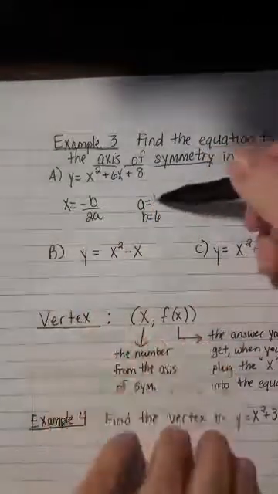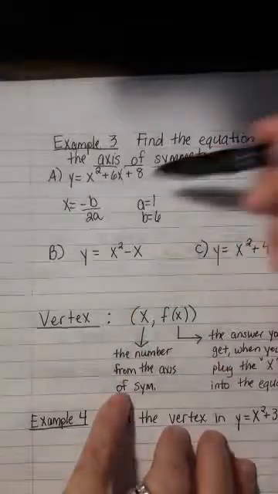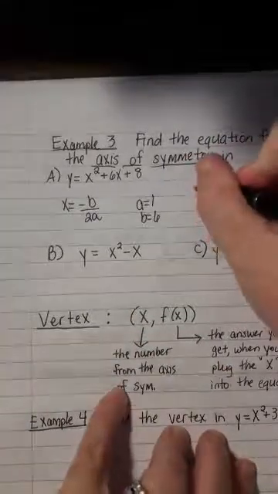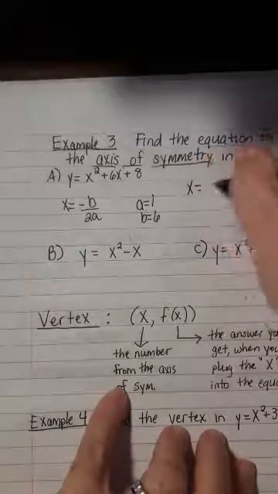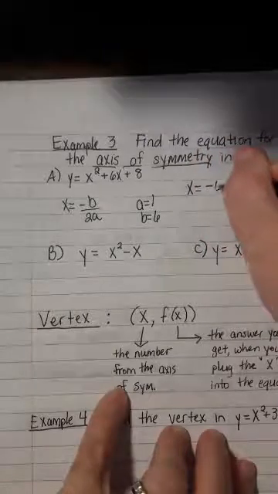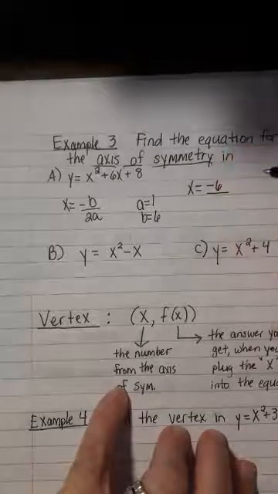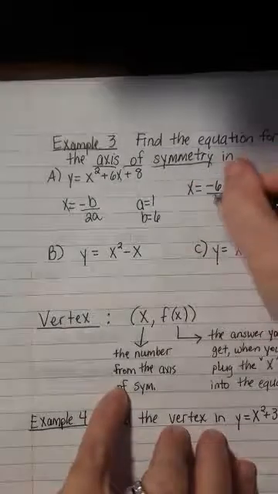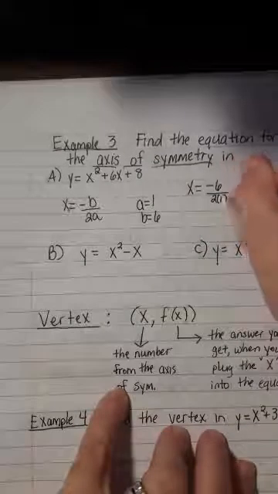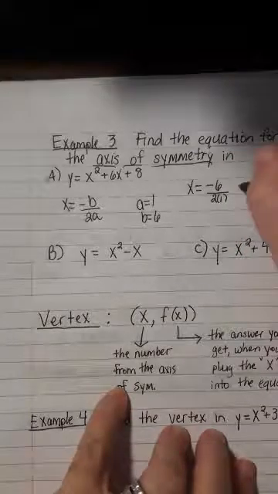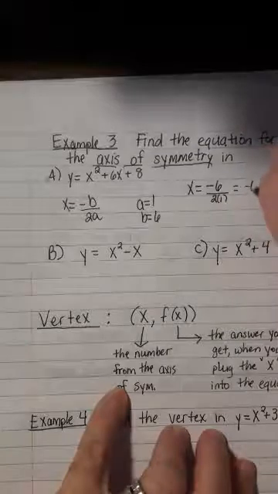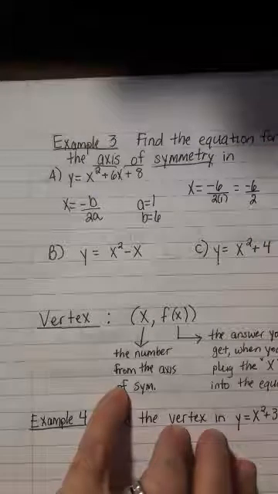So when you know that a is 1 and b is 6, you just fill into that formula. So I'm going to come over here to work it. It says x equals negative b, which is negative 6, over 2a. A is 1, so it's going to be 2 times 1. The parenthesis just means times. And so that's going to equal negative 6 over 2.